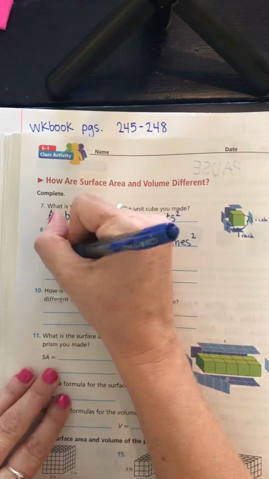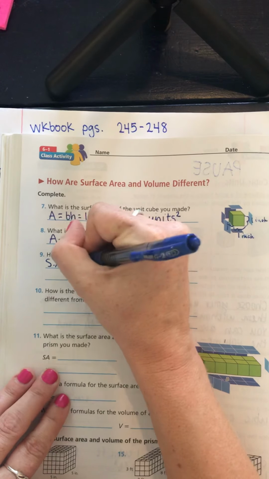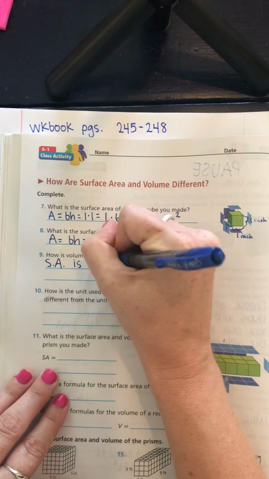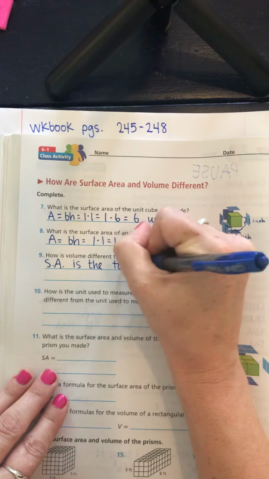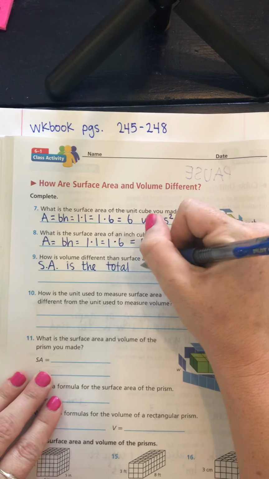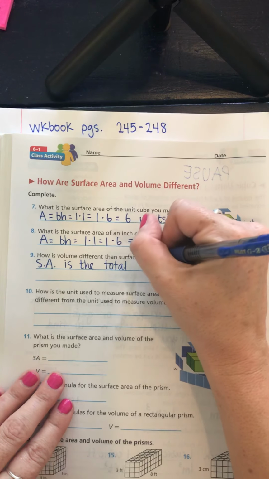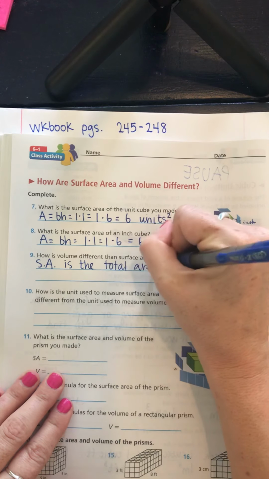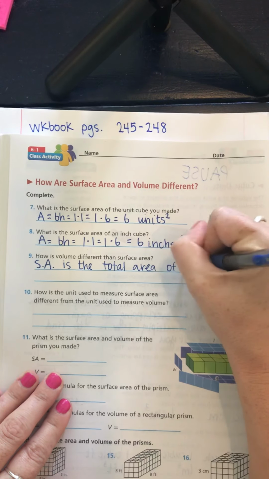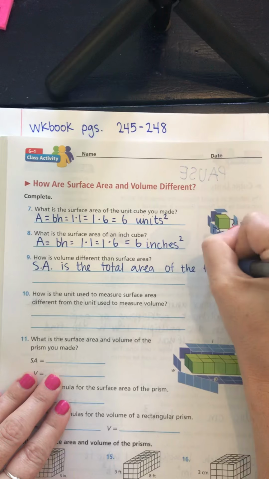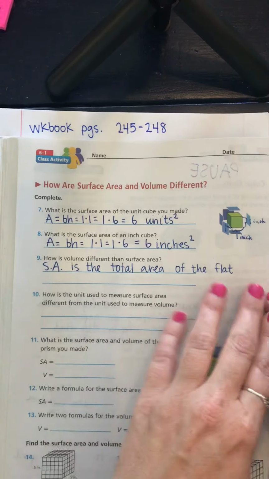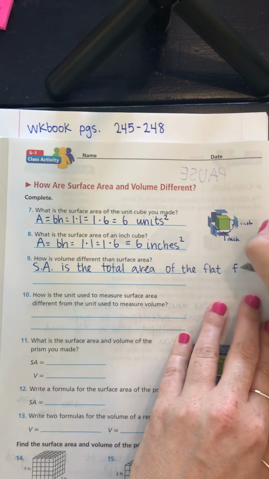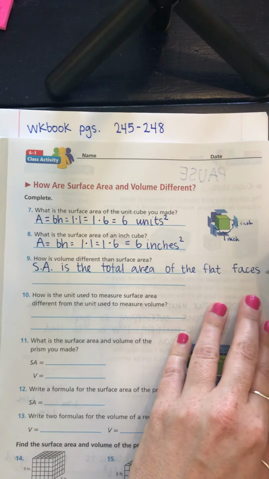So surface area is the total area of the flat faces. If you don't remember the terms like faces, you have them in your notes so you can go back and refer to those.